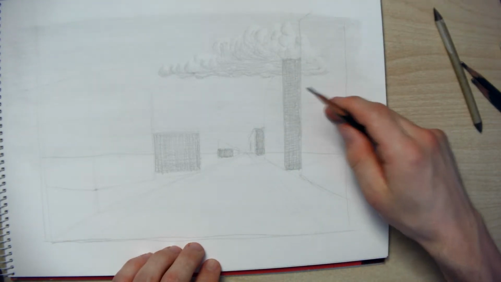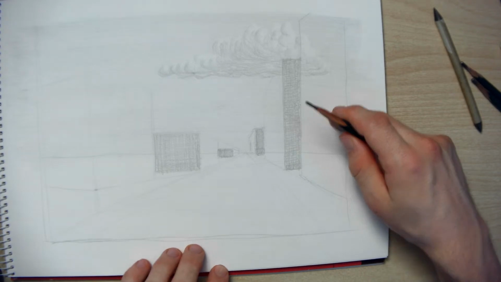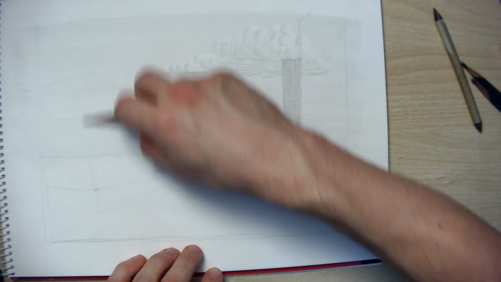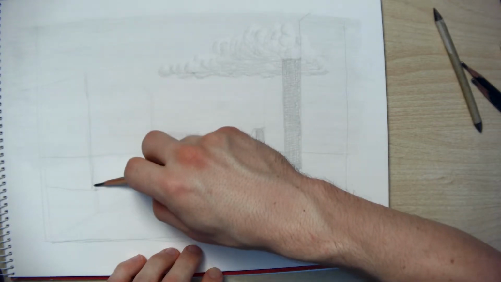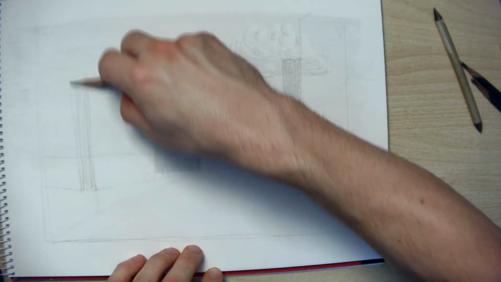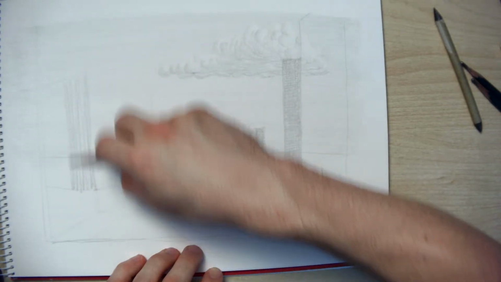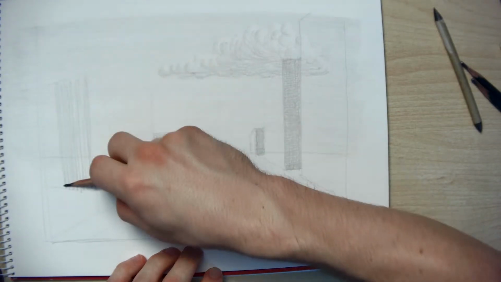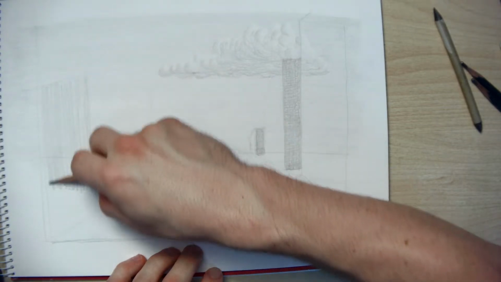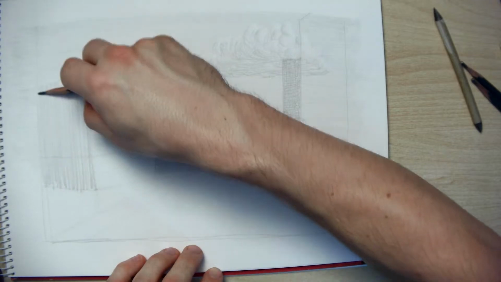And this very left side here faces the street, so it's going to be darker. But we've got this area remaining. Just filling that in.